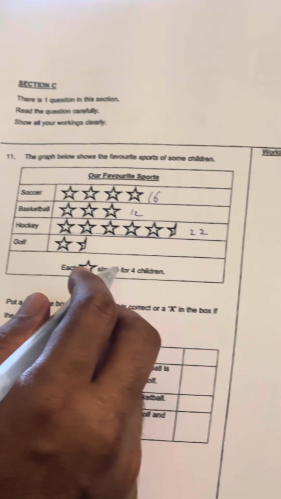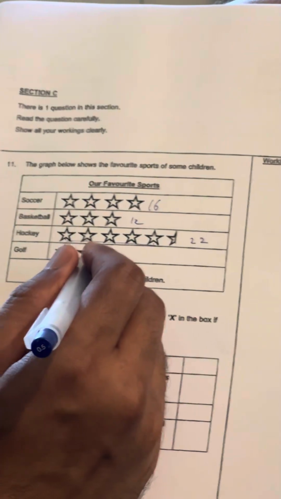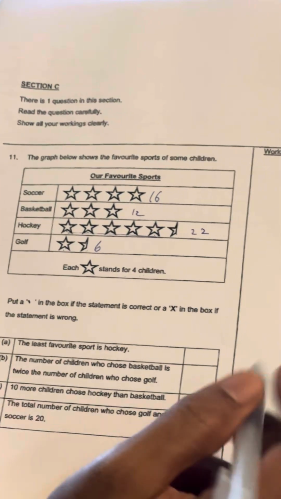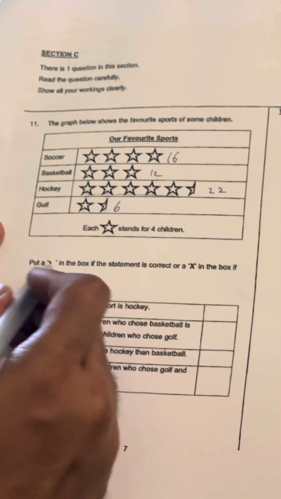And for golf, this is 4 and this is half a star. A star is 4 children, so half of 4 is 2. So 4 plus 2 is 6. Okay? Put a tick. This should be a tick, I think.